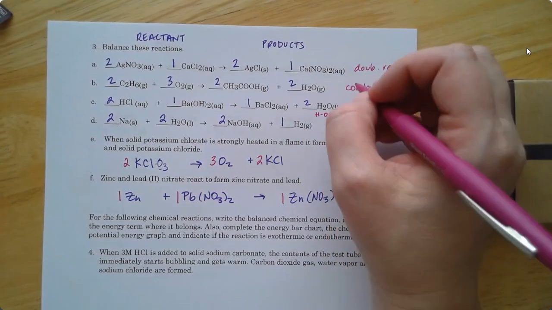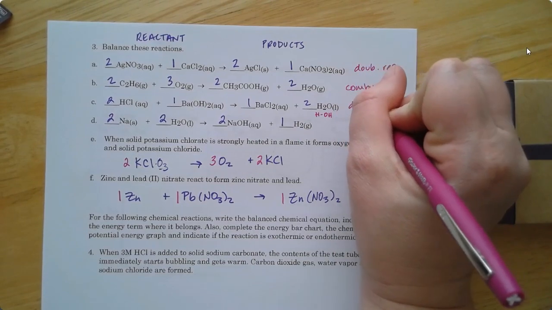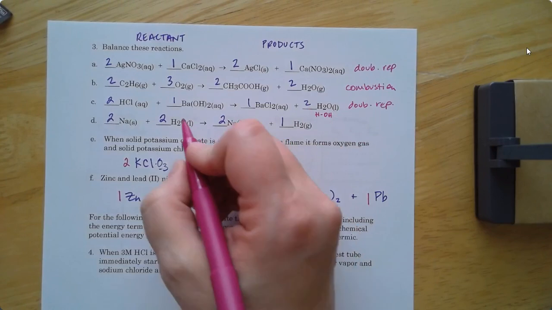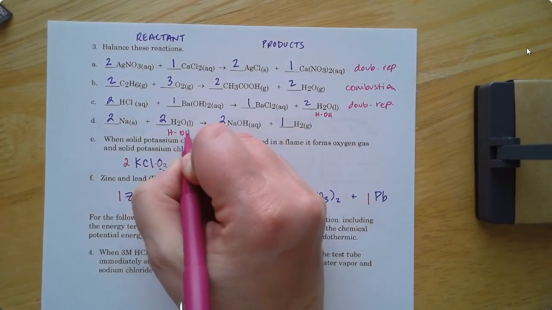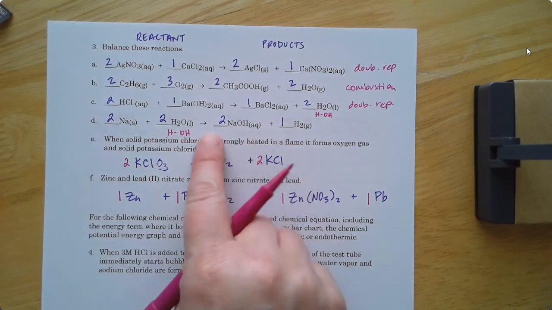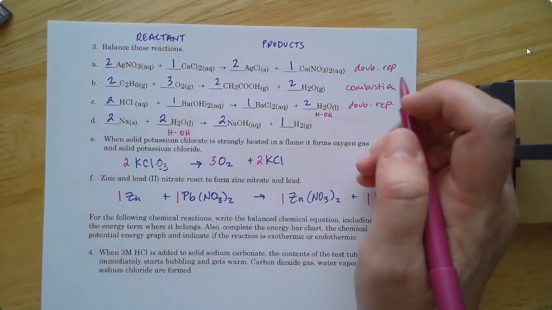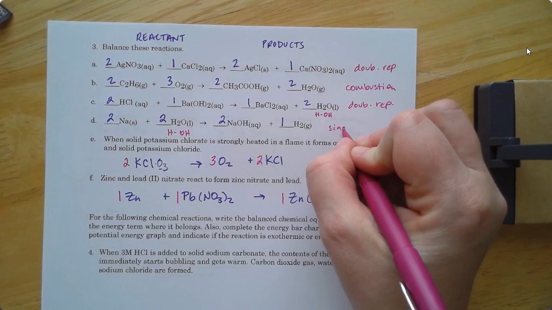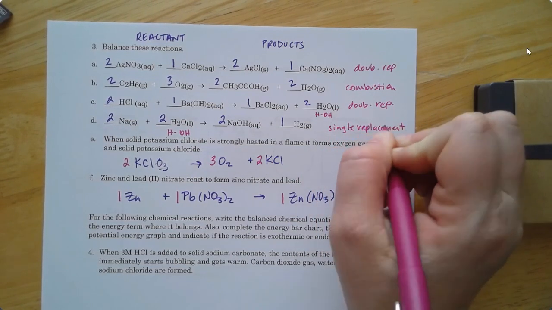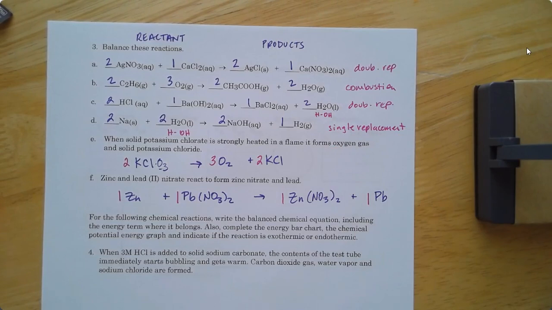So this one is going to be a double replacement. This last one here, remember this guy here is HOH, so we've got sodium, HOH, and we end up with the hydroxide on the other side. So the hydroxide is leaving. So this is a single replacement. Any questions about any of those?